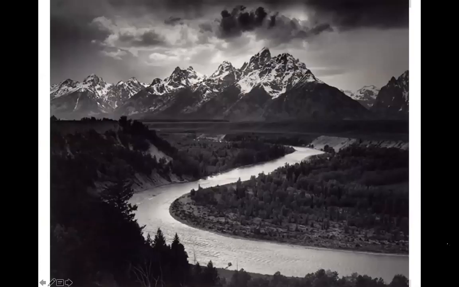This is an image by Ansel Adams. He's an amazing photographer. If you're not familiar with his work, you should look it up.